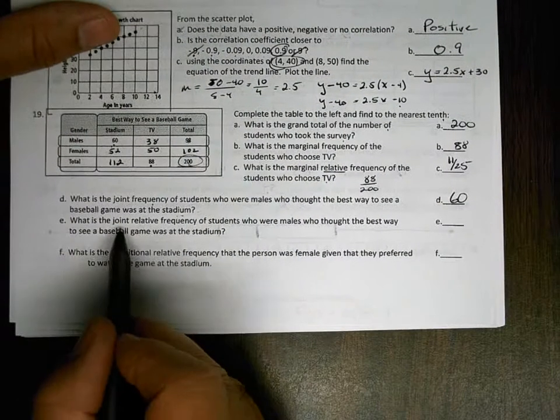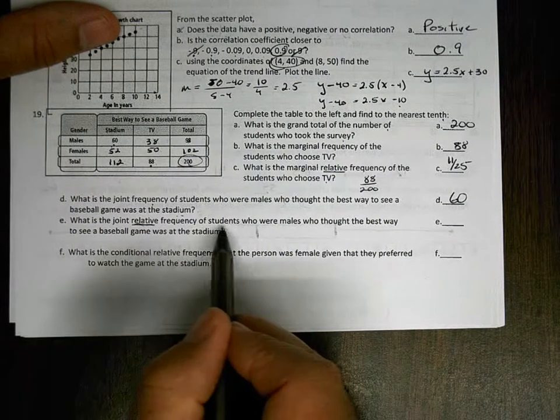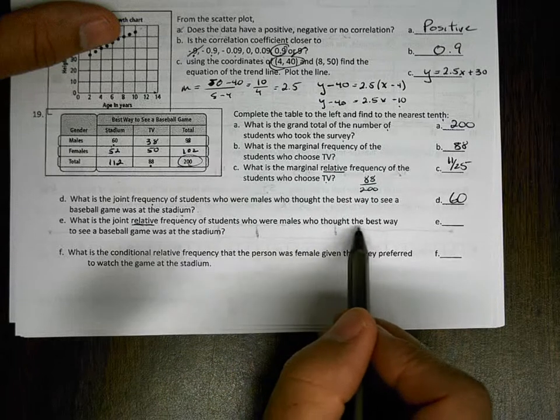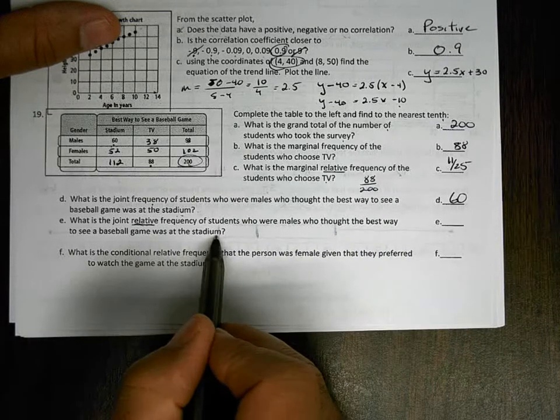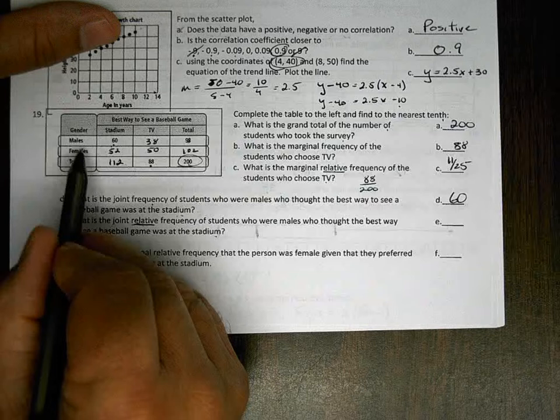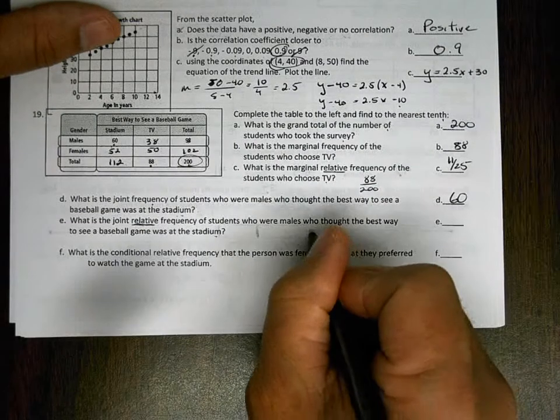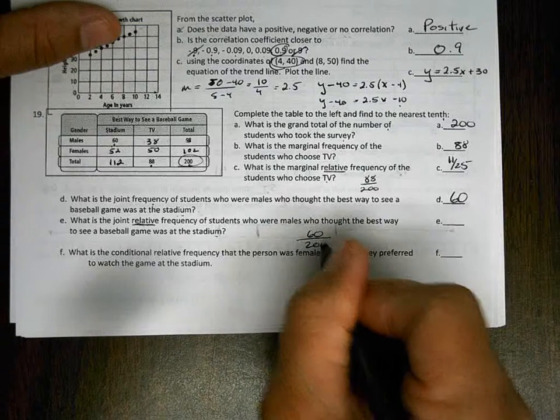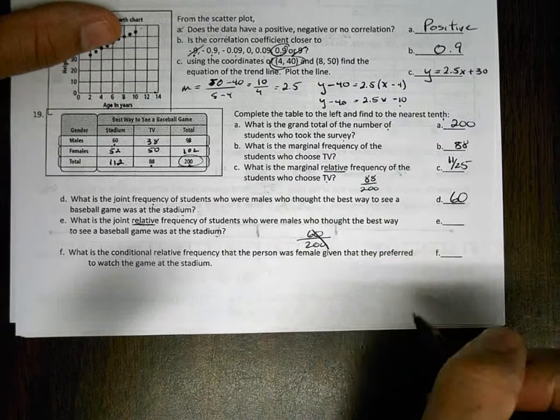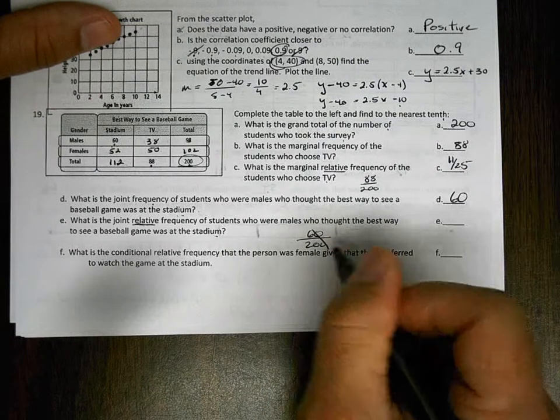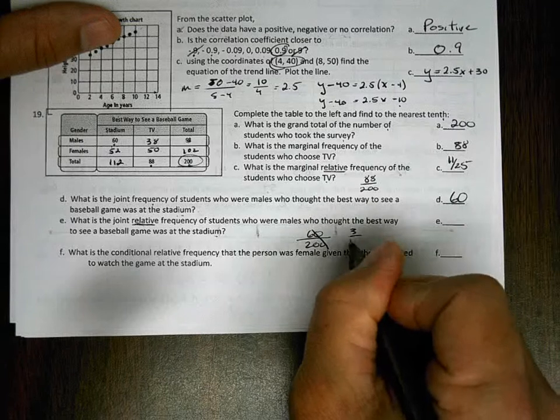What is the joint relative frequency of students who were males who thought the best way to see the baseball game was at the stadium? So now it's males and stadium, but it's relative to the total, or 60 over 200. We don't need a calculator here. We'll cross off those zeros, and these are both even, so it is 3/10.